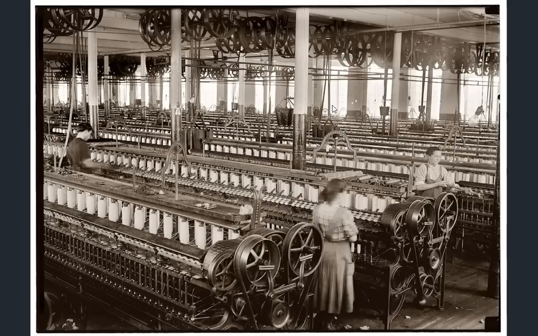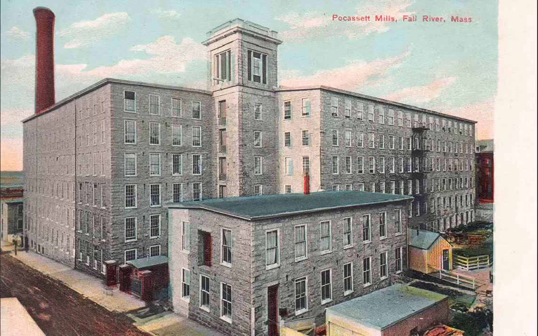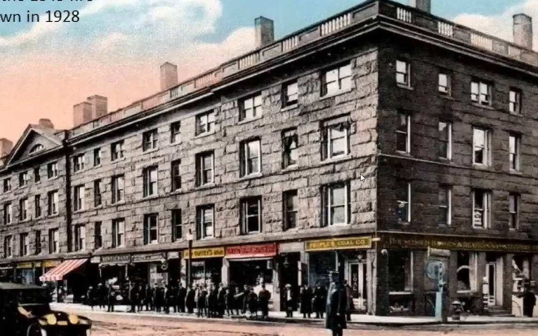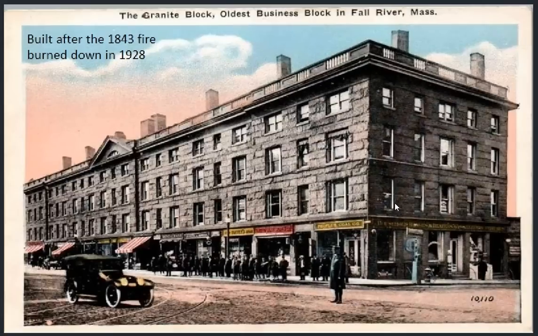We're coming to the end of the file, and just a look at one of the textile mills there. The Pocasset mill. Here's the granite block. Built apparently after that first fire, 1843. They decided to lay a bunch of how many ton blocks. Yeah, I think this was the building we saw in the intro. How many tons were these blocks that they were laying for these window openings in 1843?